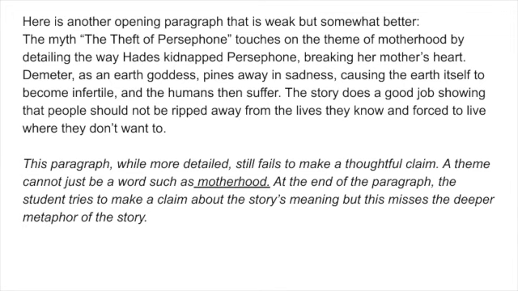What do you mean by theme of motherhood? A theme has to actually be a complete thought, not just a word, right? And the student here also tries to do some evaluating in the third sentence, saying that it does a good job, but it hasn't really focused on a central idea that is getting to the deeper meaning of the story.